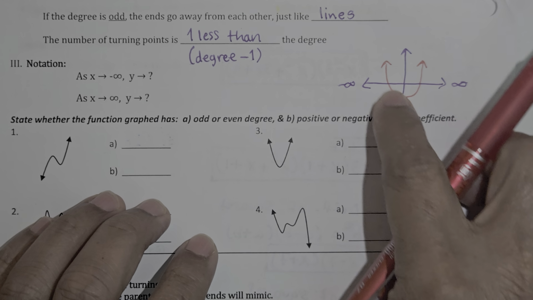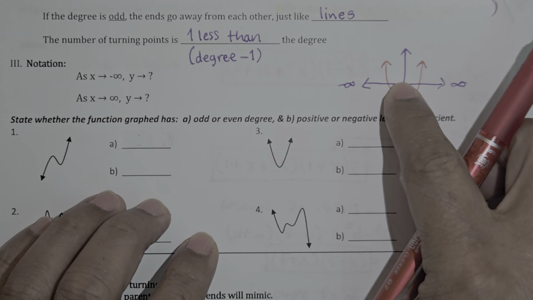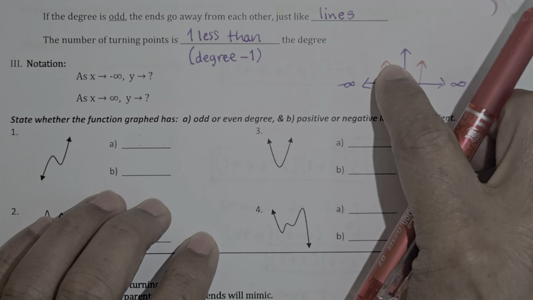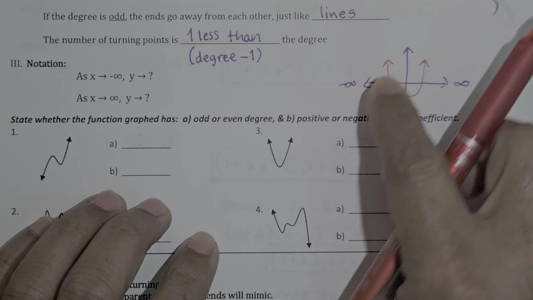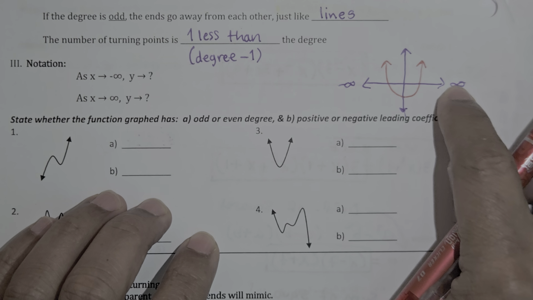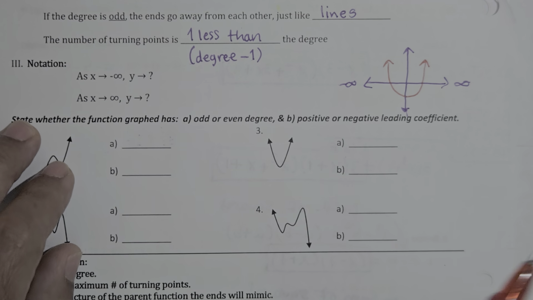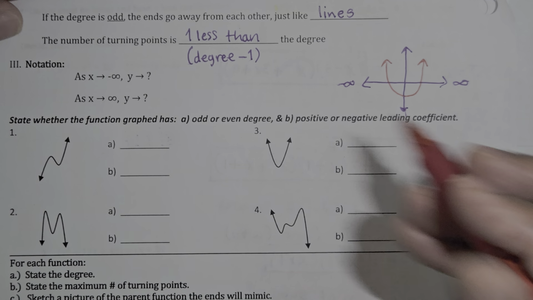For example, as you can see, we have a parabola here. As the values of x go to negative infinity, which means the left, the y values go up, right? They go to positive infinity. And as the x values go to positive infinity, the y values go to positive infinity. So this will be the notation for today.